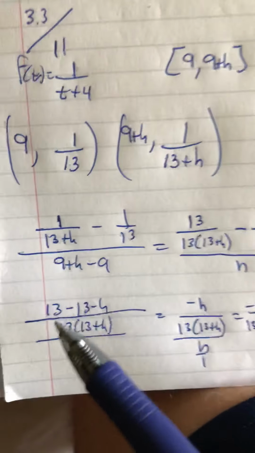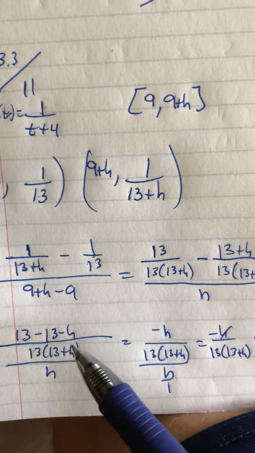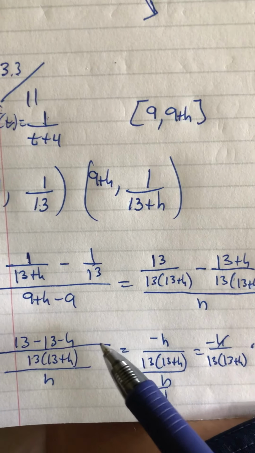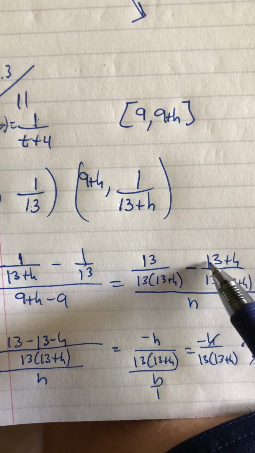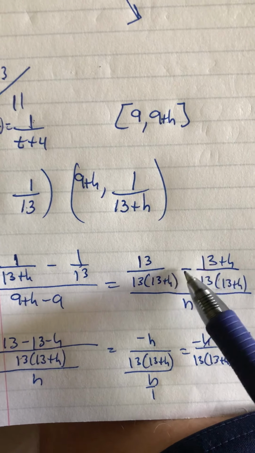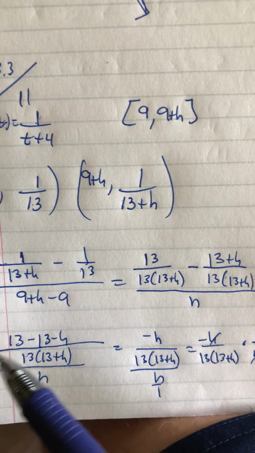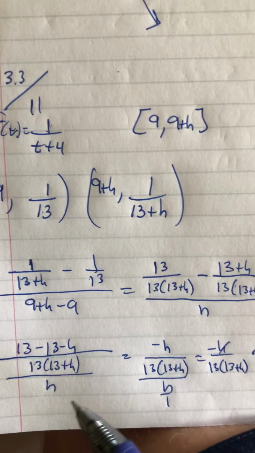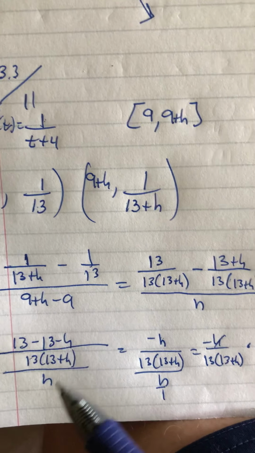Now, in the numerator, I have to distribute my negative. I have a common denominator, so I just wrote it 13 plus h, and that's all over that. And then this negative needs to get distributed to both the 13 and the h. So it reads 13 minus h over 13 times 13 plus h, over the h that we had in the denominator of the big fraction.